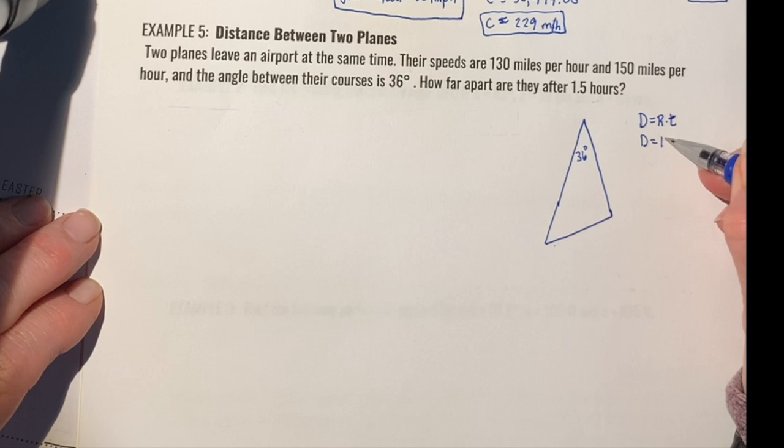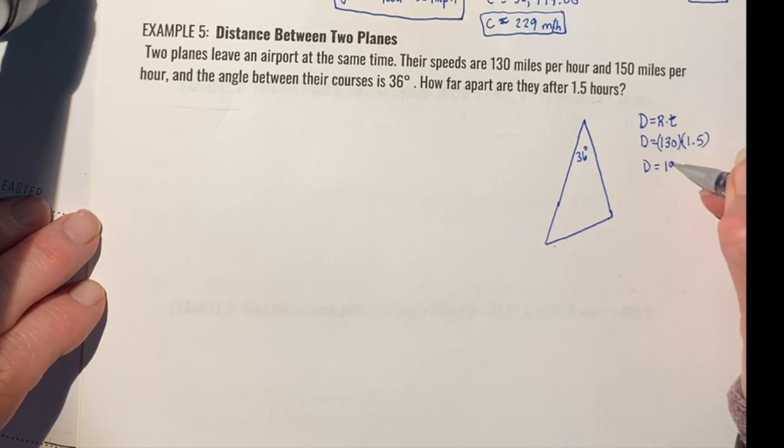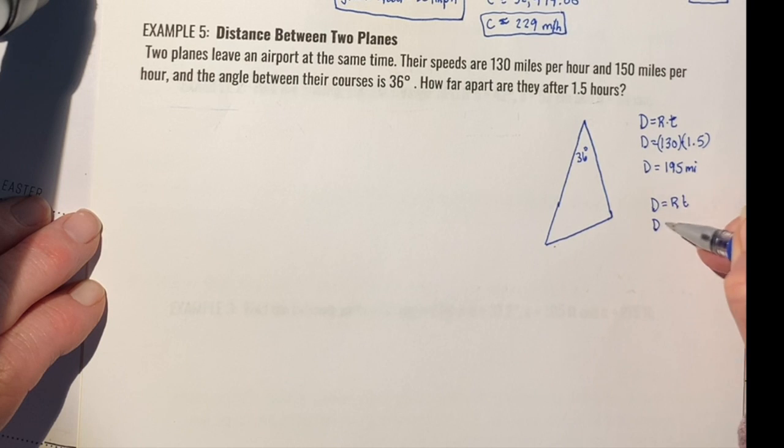So one plane was going 130 miles per hour for a time of 1.5 hours. The hours will cancel and I'll be in miles. So 130 times 1.5 is going to be 195. And the other plane was traveling at a rate of 150 miles per hour for a time of 1.5 hours.